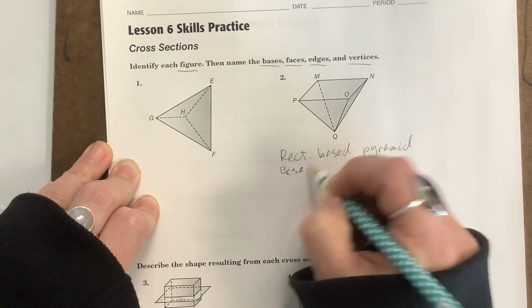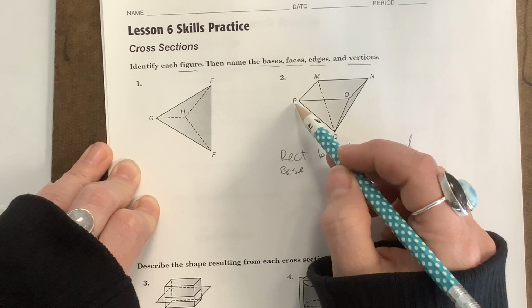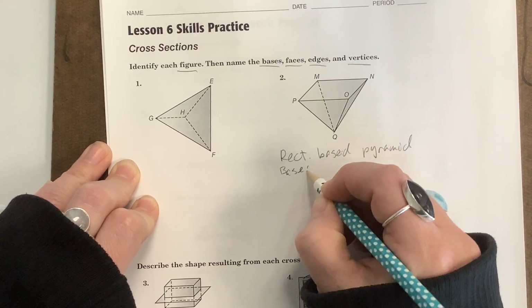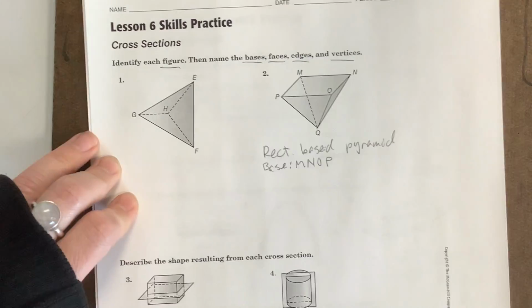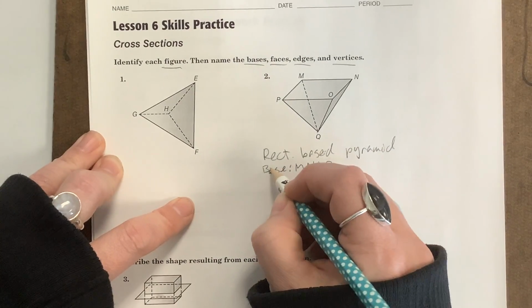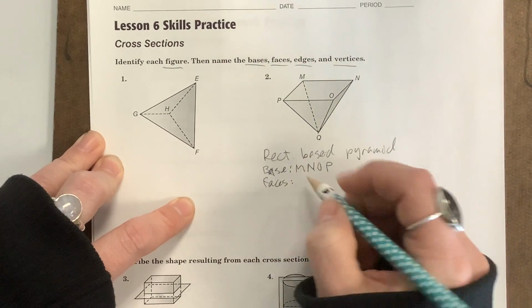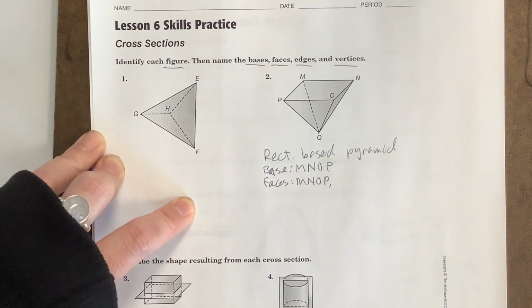The base is the rectangle MNOP, right? You could name it something else, but like I said, normally we like to keep them in as alphabetical order as we can. Okay, then the faces, the base is a face, so MNOP, and then the rest of them are going to be triangles.